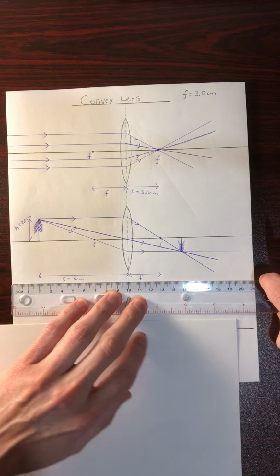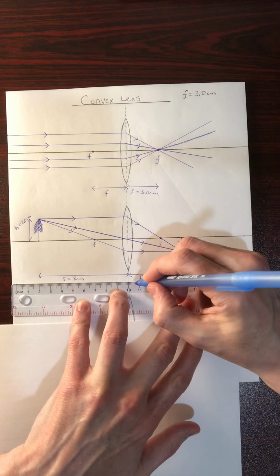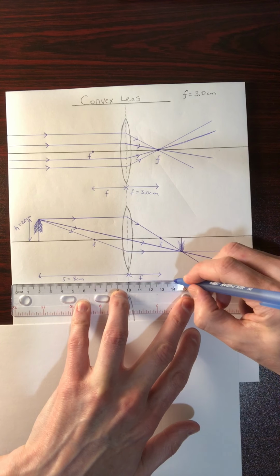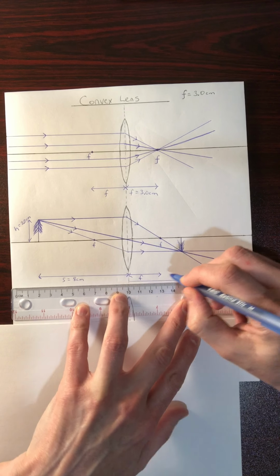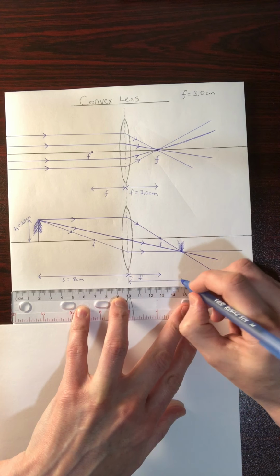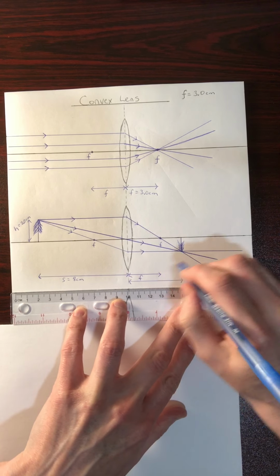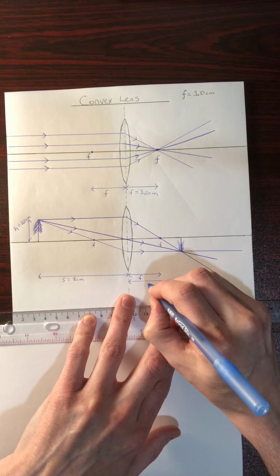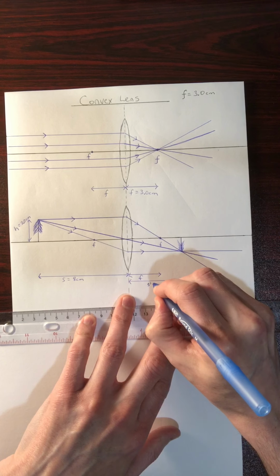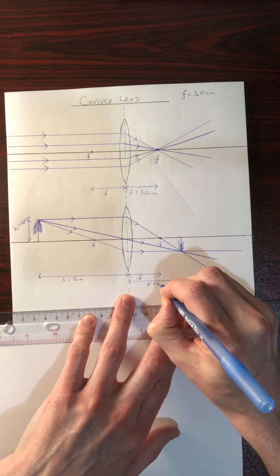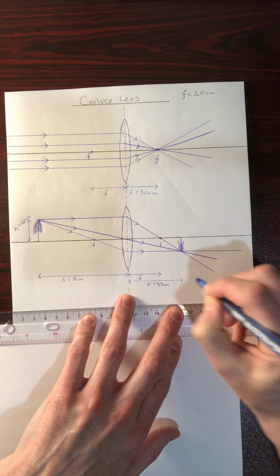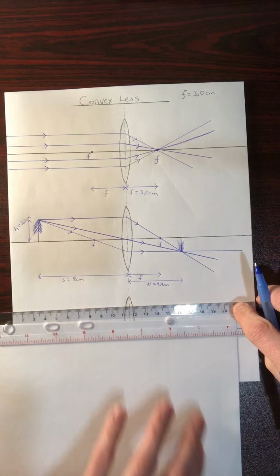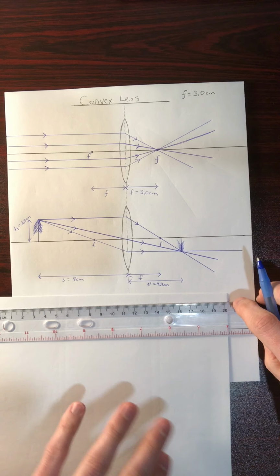My ruler is impacting my stand for the camera. So I'm just going to say this goes out to where the object is. So this is the distance from the lens to the image, and we're going to call that S primed, and that's going to be equal to about 4.9 centimeters based on just measurements of this drawing.